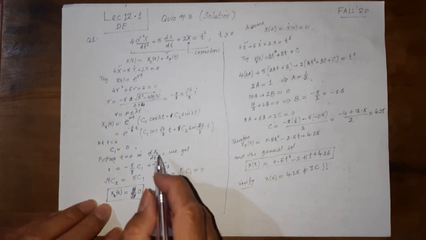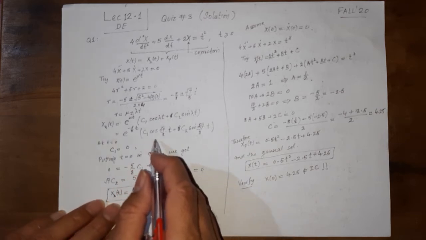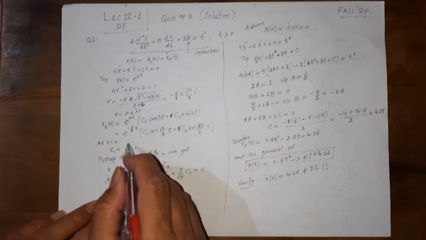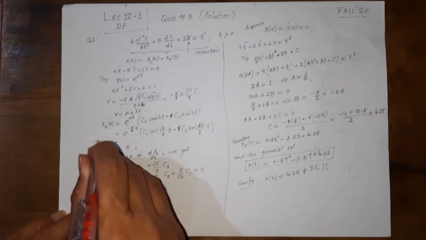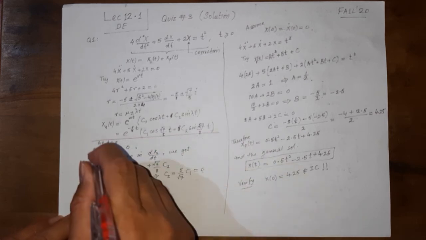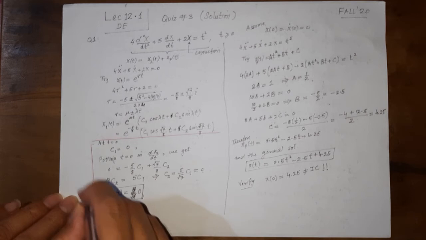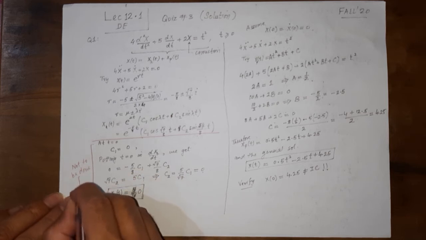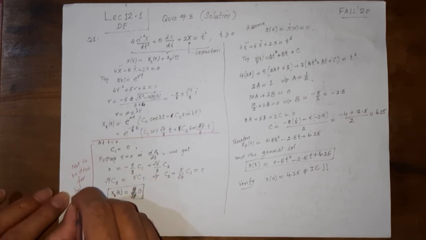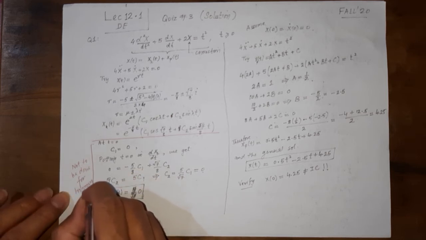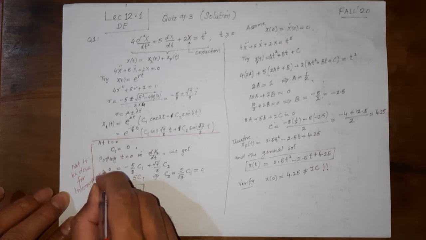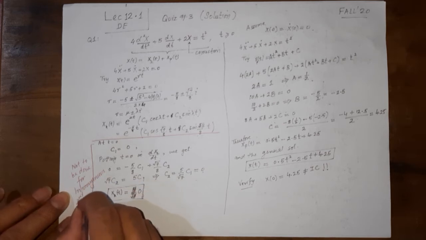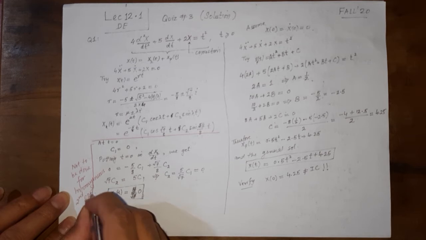Instead, we should just be stopping here. So what we would be doing, we would stop here. That's it. So this part is not to be done for an inhomogeneous second order differential equation.